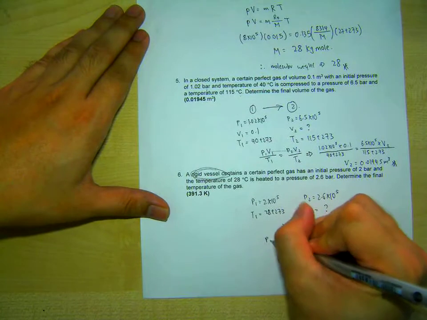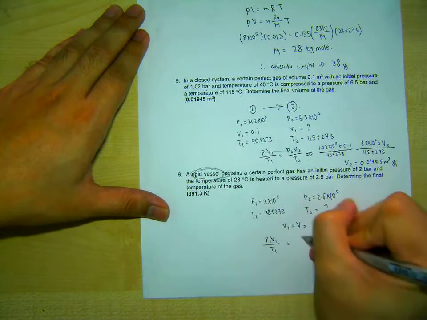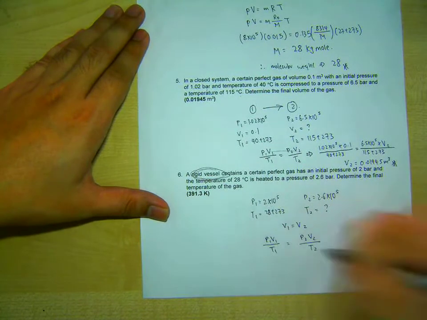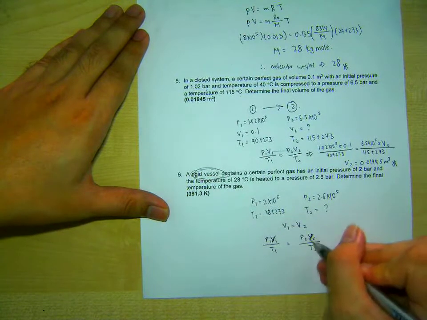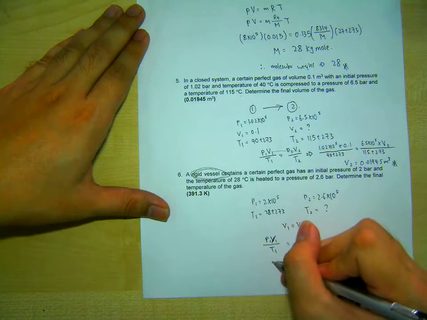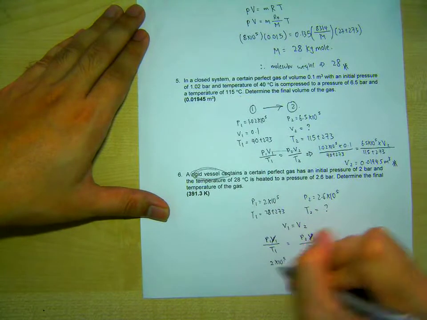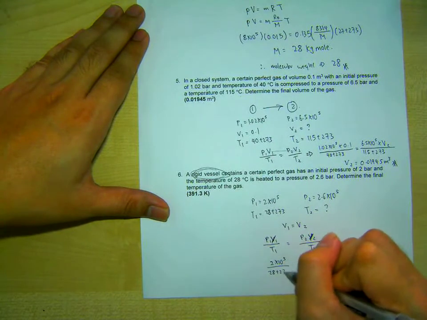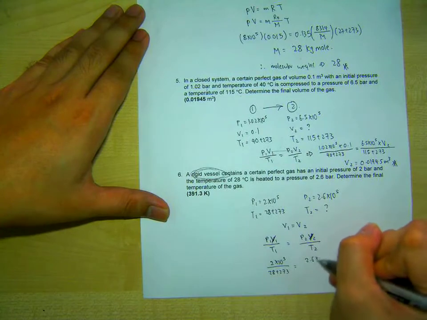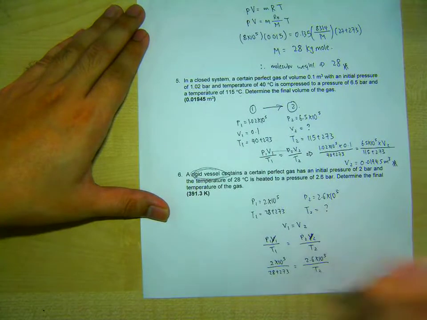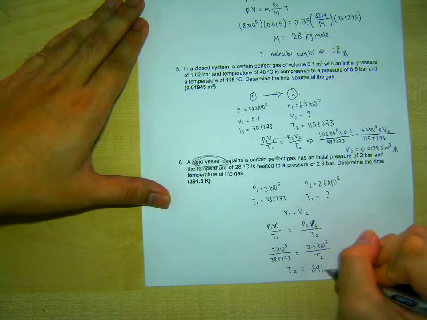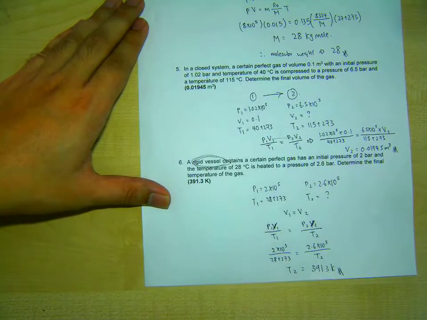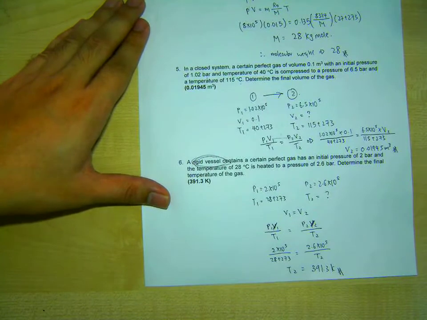So writing our equation again, P1 V1 over T1 is equals to P2 V2 over T2. So without even hesitating, we can cancel away V1 and V2. So sub in the rest of the values. And we can get our T2 in terms of Kelvin, 391.3 Kelvin. Okay, that's it for question number 6.